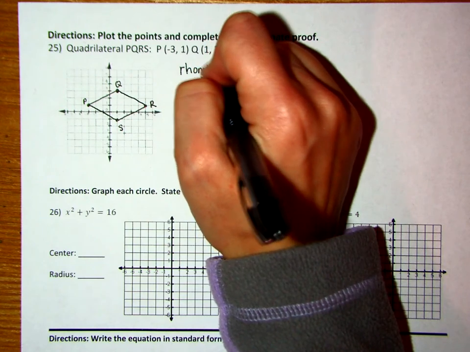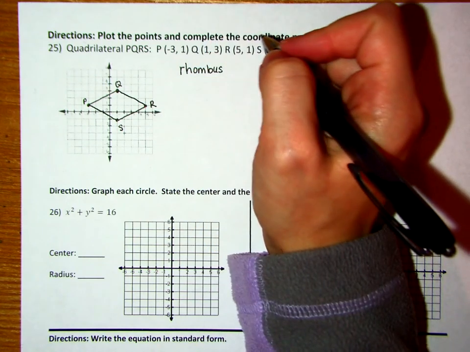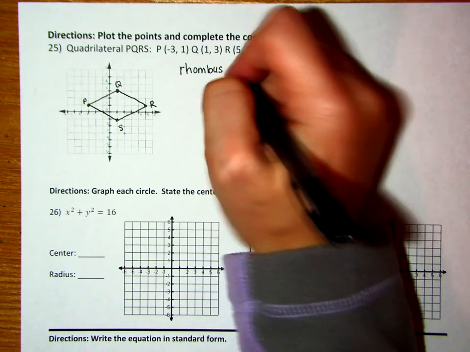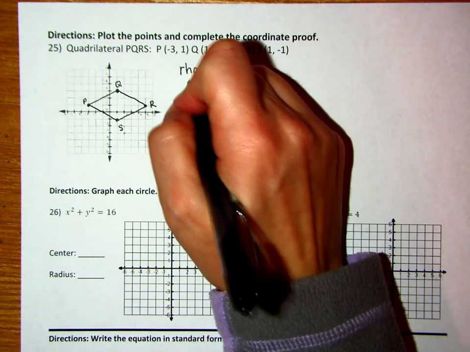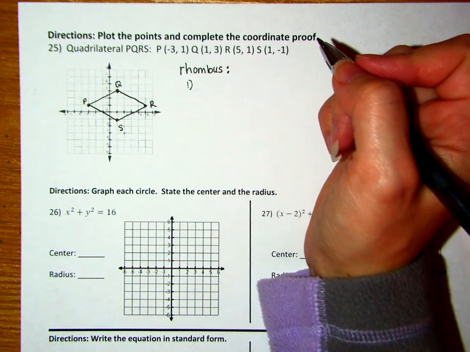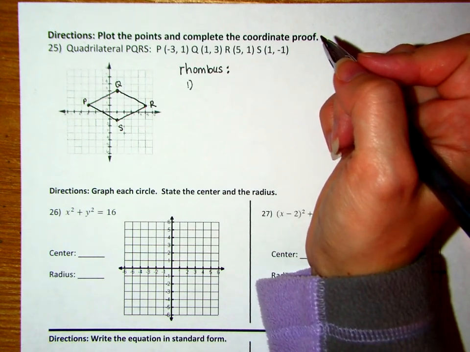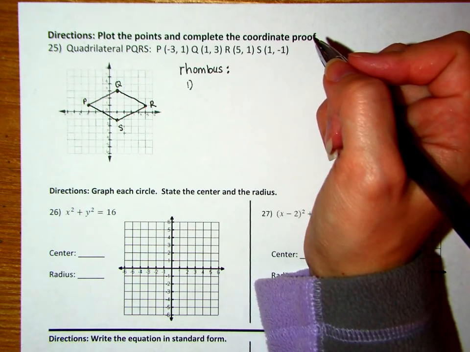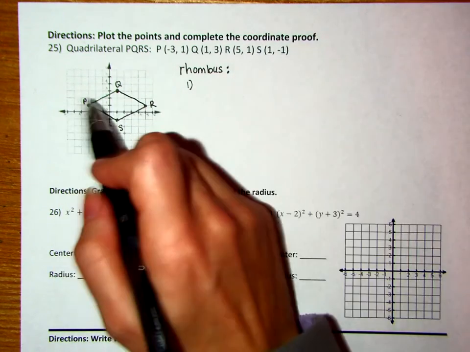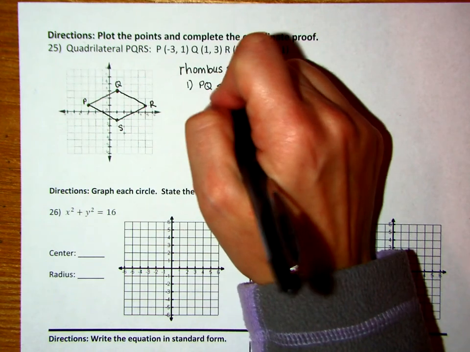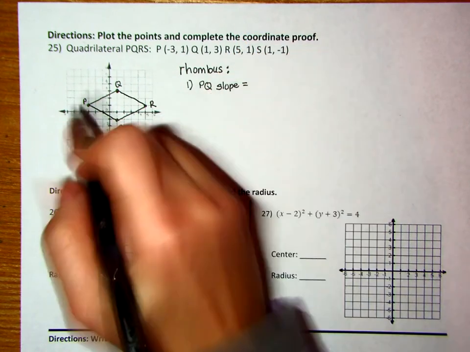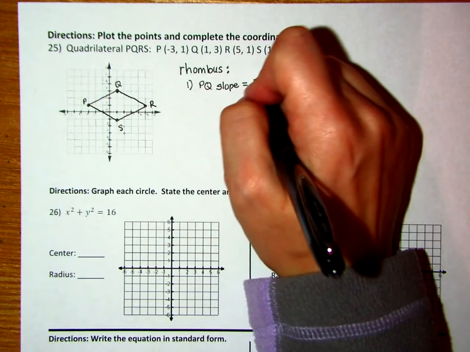But then if we're going to prove that it's a rhombus, basically we want to prove it by any which way you've learned through your class, but I'm going to go ahead and just do this today by starting with the fact that I'm going to prove first that it's a parallelogram. So if I prove that this is a parallelogram, my goal is to prove that the opposite sides are parallel. So that would be like PQ has a slope of, let's look, it's rise 2, run 4.